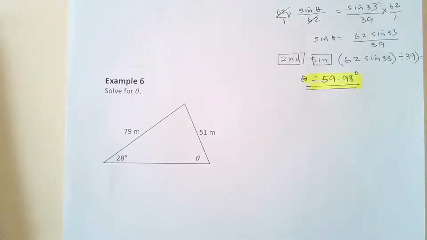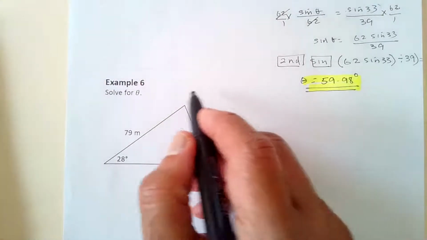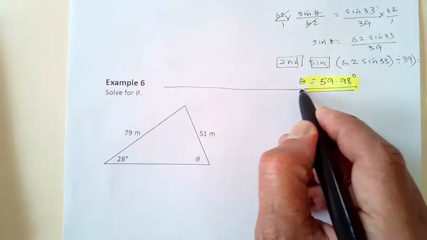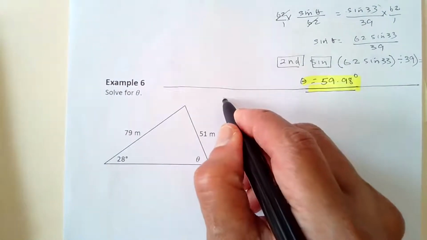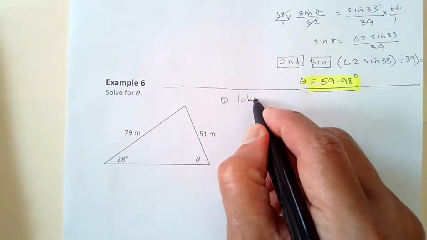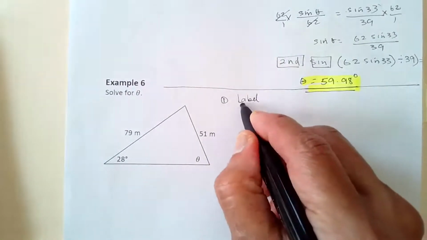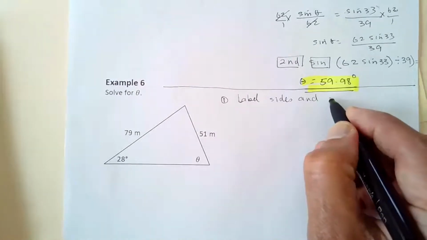For a third example, here we have, let's draw a line through this to separate the question. So step 1, we'll label sides and angles.